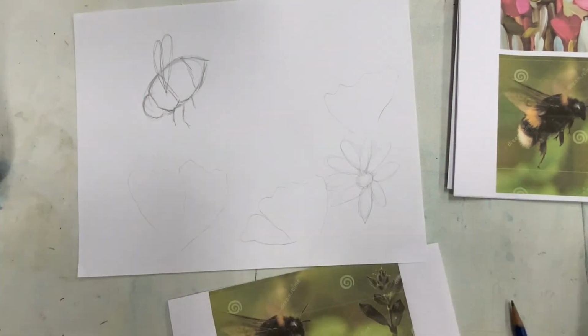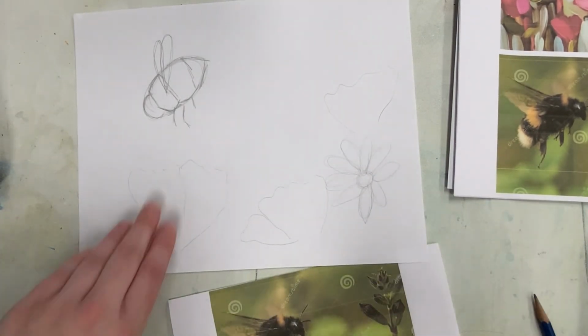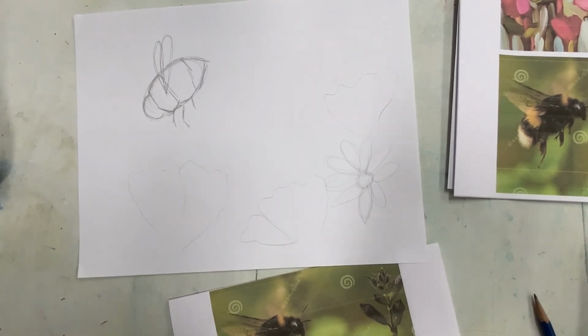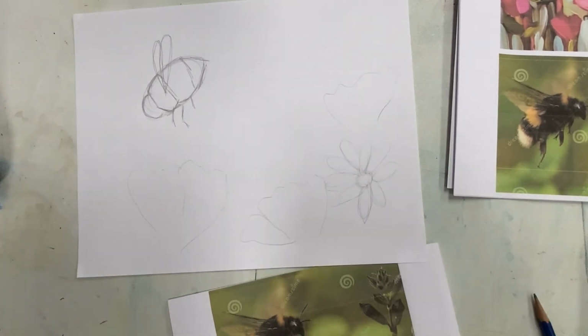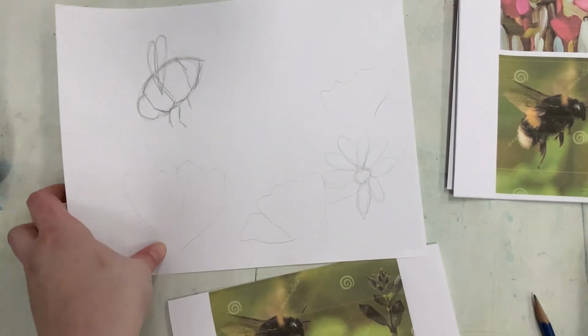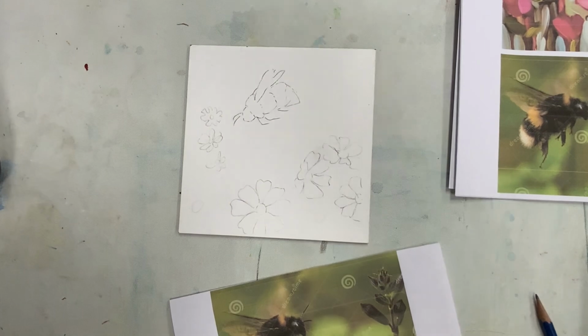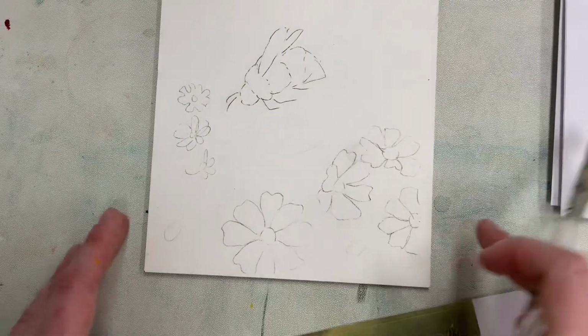Once I have my bee and flowers drawn, and if I've drawn it on a separate piece of paper, then I can transfer it using carbon or transfer paper. And then what we're going to do next is tone our canvas.